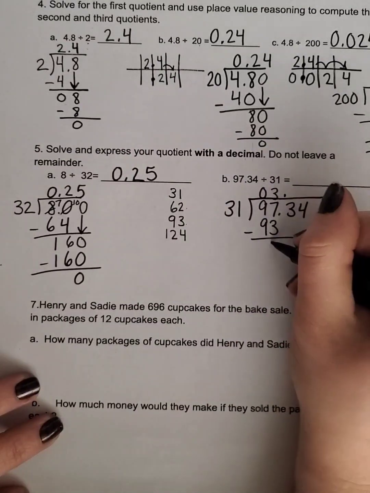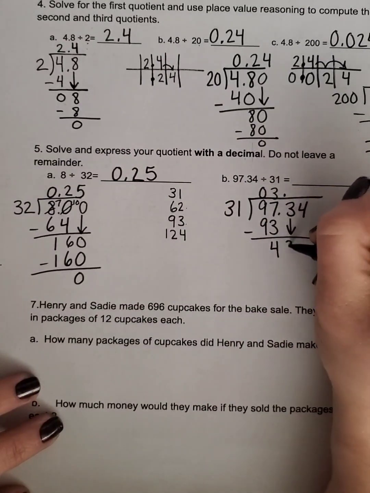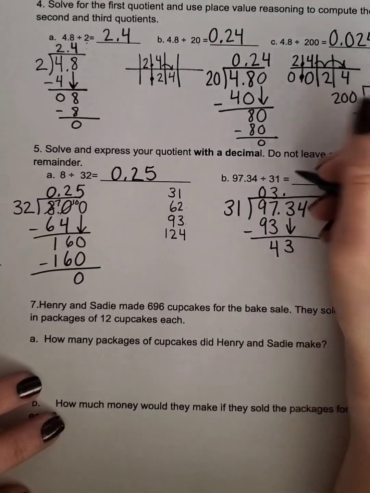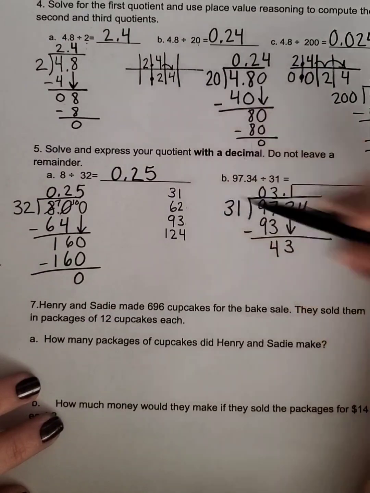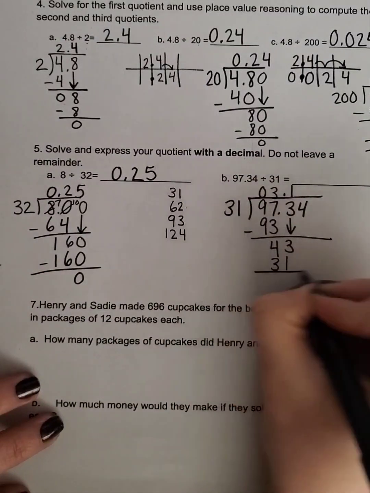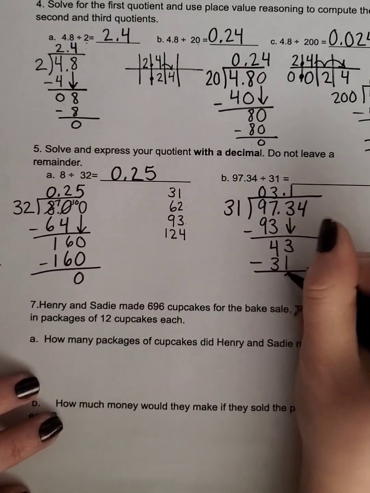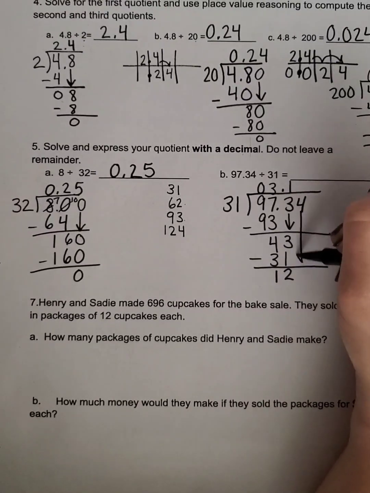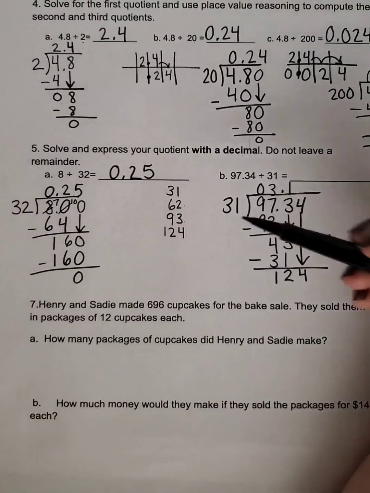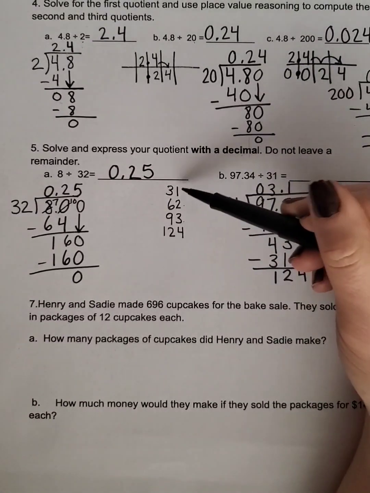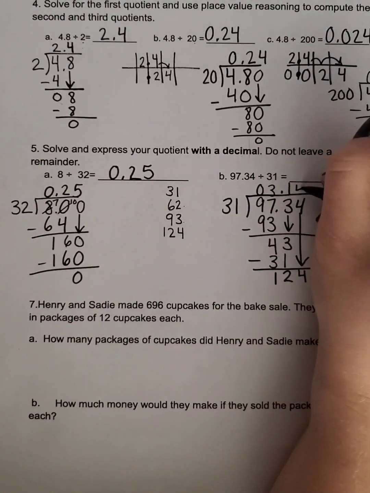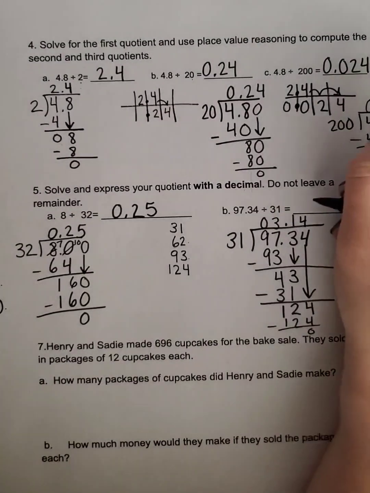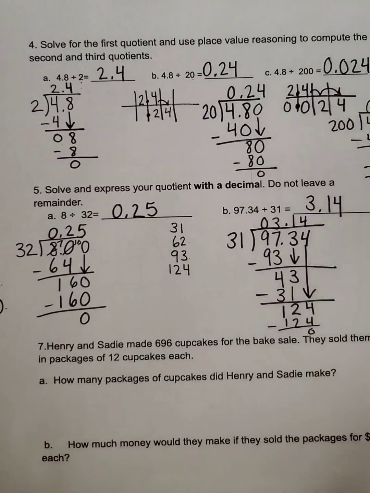97 minus 93, well, that's 4. And then bring down the 3. 31 can go into 43 one time, because that's my closest one group. So that's 31, and I subtract. 3 minus 1 is 2, 4 minus 3 is 1. And again, I got a remainder, so I need to bring down this 4 we haven't touched yet. How many 31s can go into 124? Well, 1, 2, 3, 4. 4 of them, 124. So my quotient is 3 and 14/100.